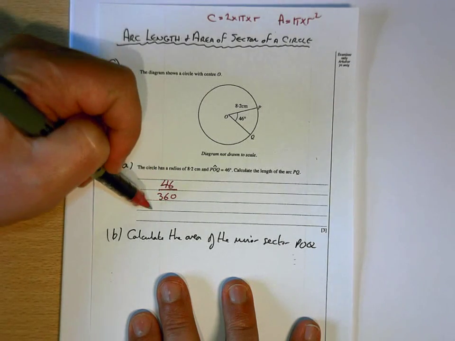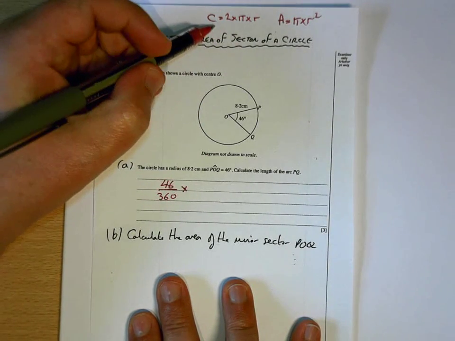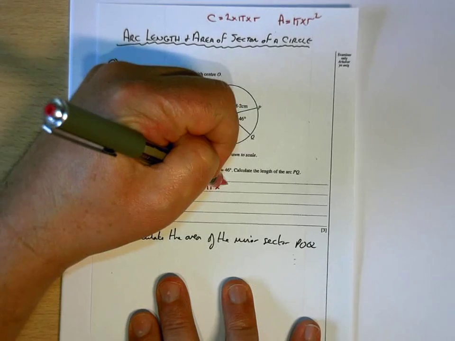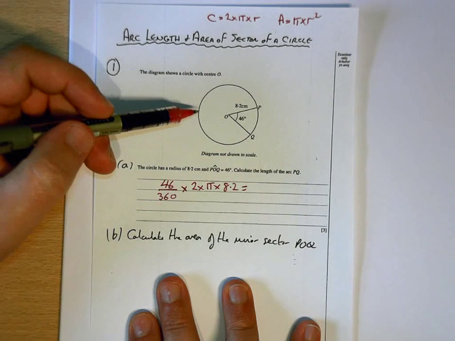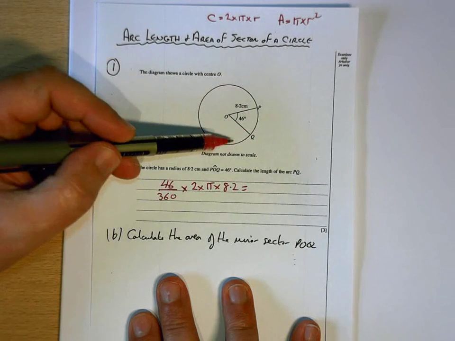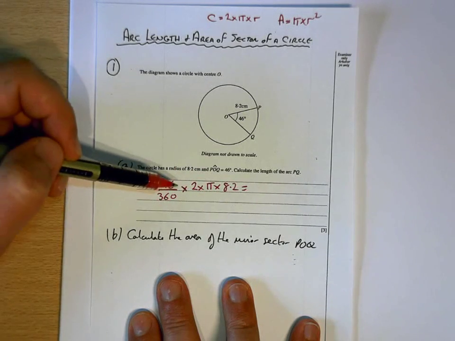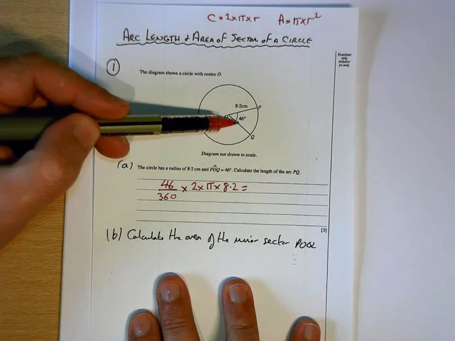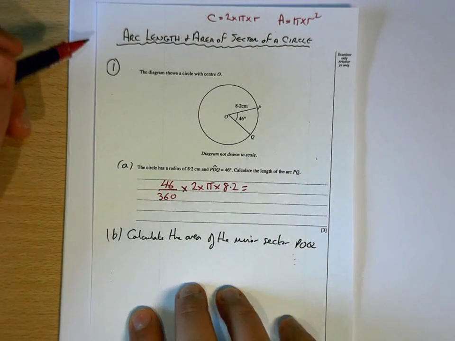And once we know what that is, then we want that fractional part of the circumference of the circle, which is 2 times pi times 8.2. If that question was in a foundation tier paper, it would be, what's the circumference of the circle, which would be 2 times pi times 8.2. Because this is a higher tier, they don't want the whole circumference, they want a fraction of it, and the fraction that they want is 46 degrees out of 360.